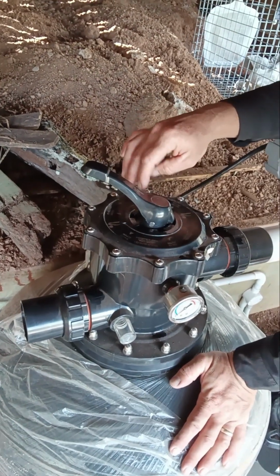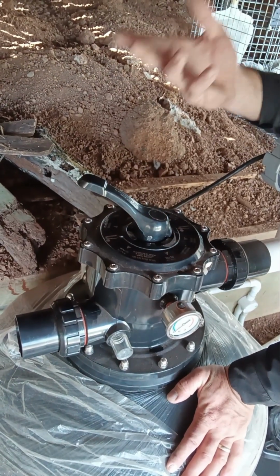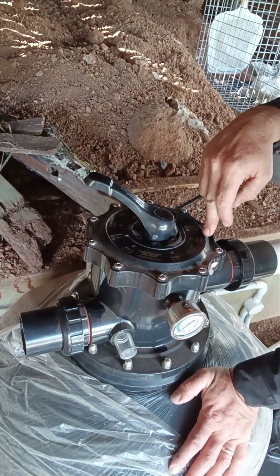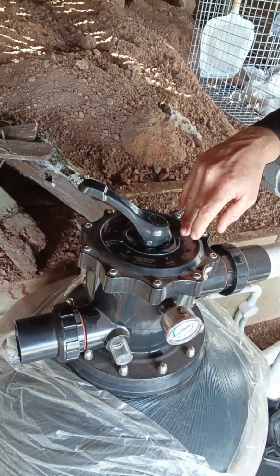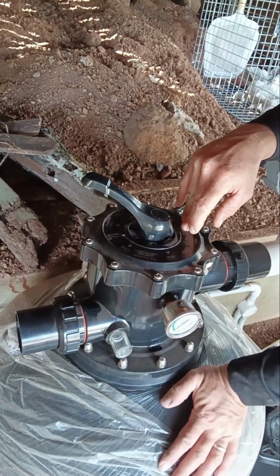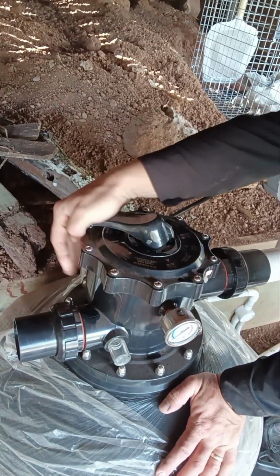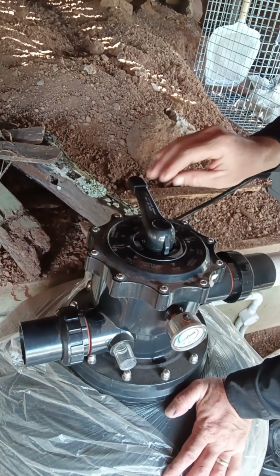So I'll repeat the process. System off, flush the system through backwash, system off again. Now flush the system through rinse, which helps sweep the residual off the top of the tank and blows that out the waistline. Once again, run till crystal clear.